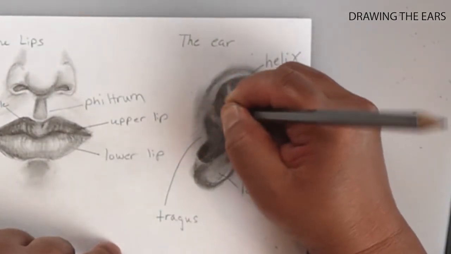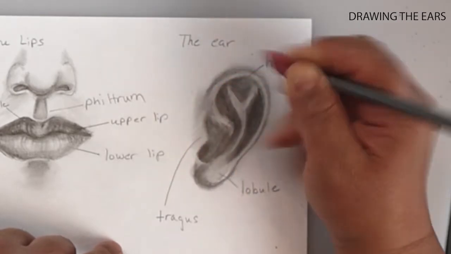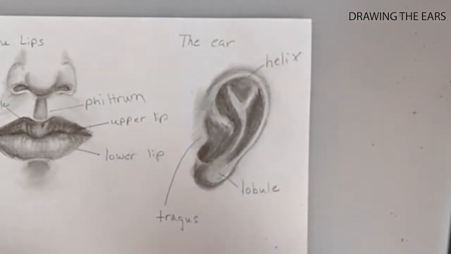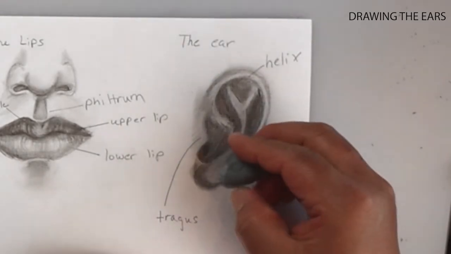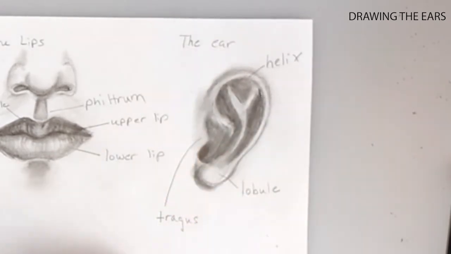And right here along the ridge, like that. On the earlobe, I just want to put a little soft highlight there. Right here. Right there. There we go.